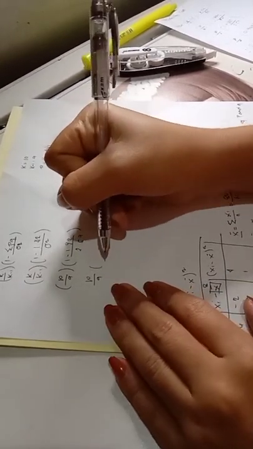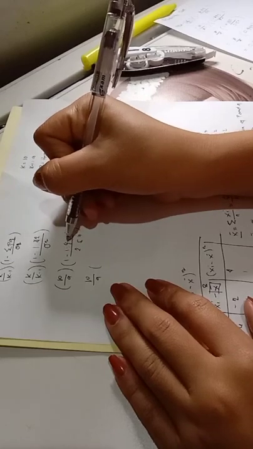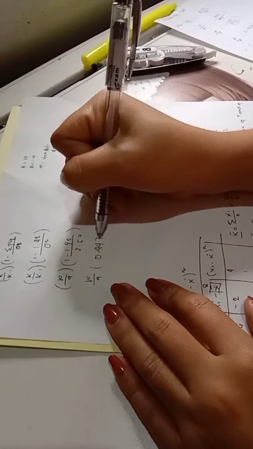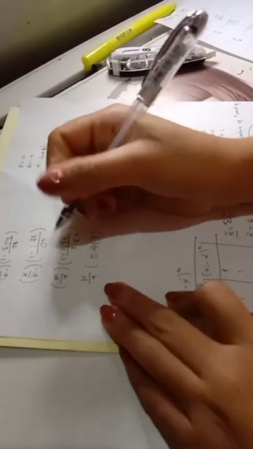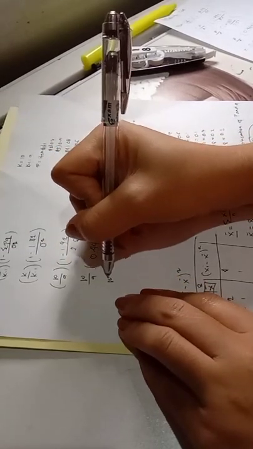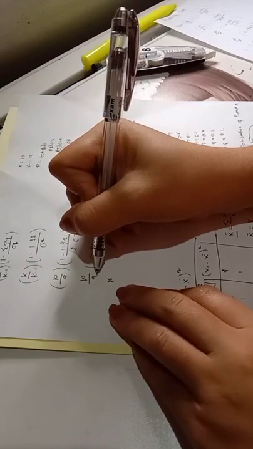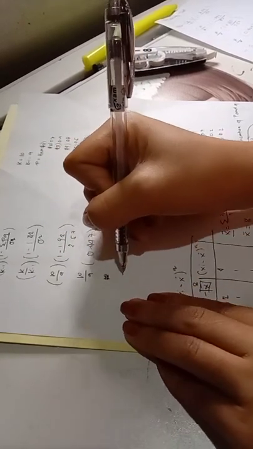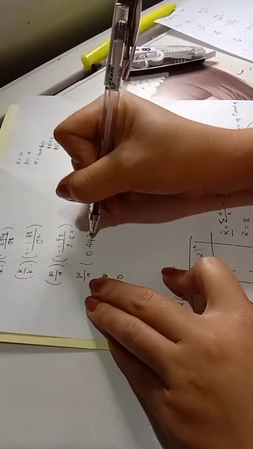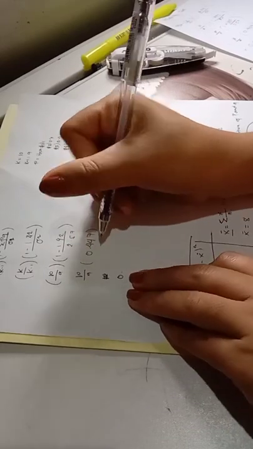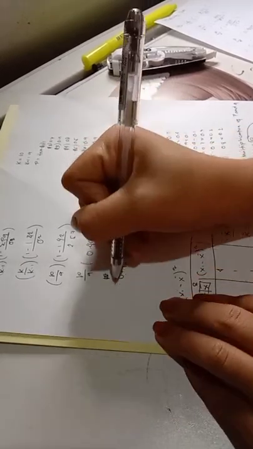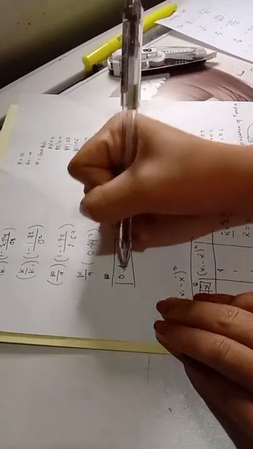So this one is 0.447, and 10 divided by 9 times 0.447 is 0.496. So this is our reliability test.